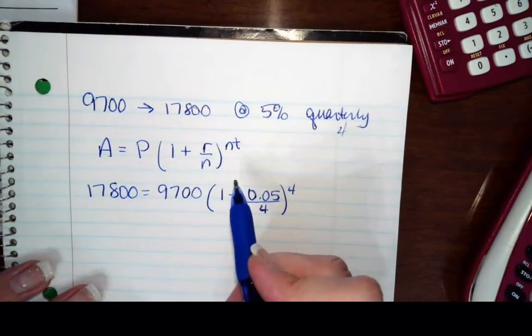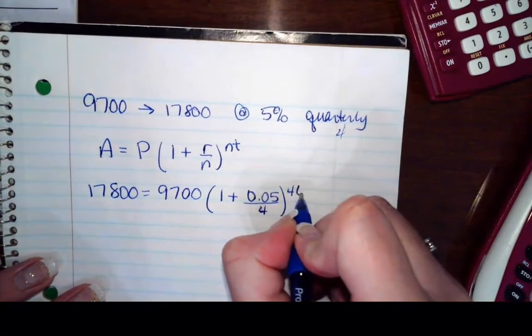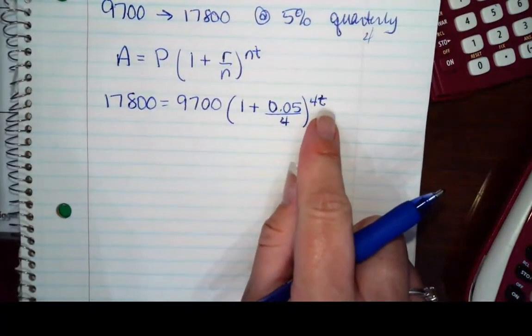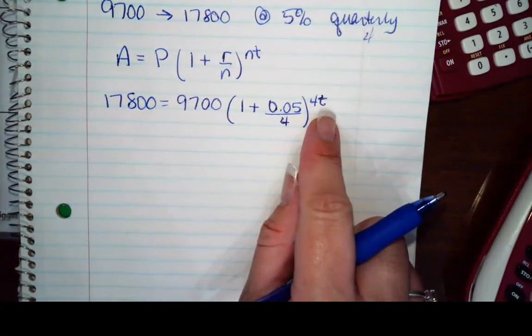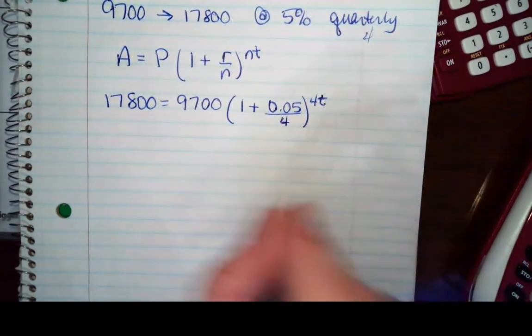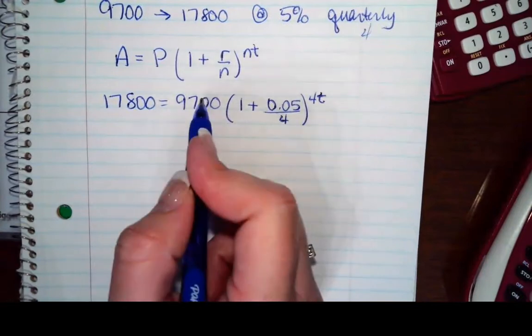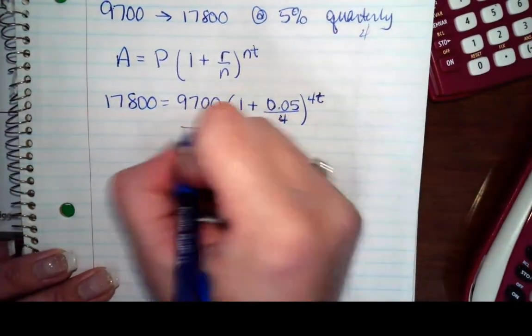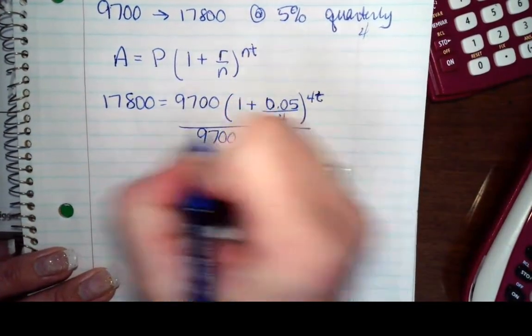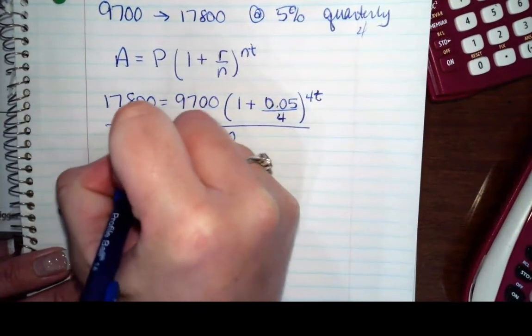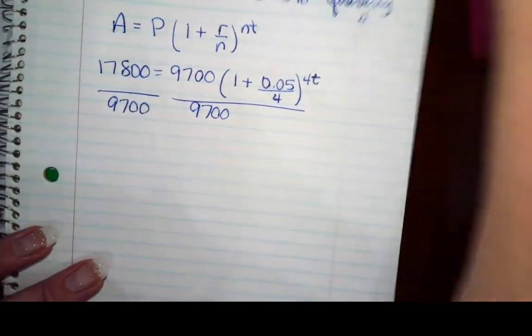And then I'm trying to solve for how many years. So that's going to be a 4t. Notice that what we're trying to solve for is up in the air. It is part of the exponent. So I'm going to start chipping stuff away. This 9,700 can go to the other side by division. It's connected with multiplication, so we remove it by division.